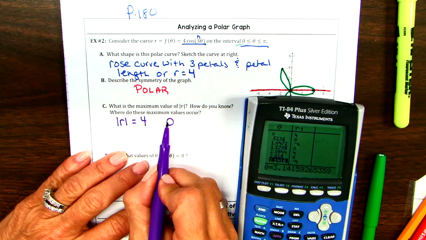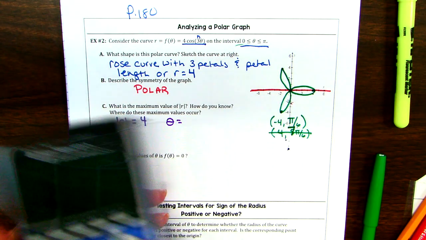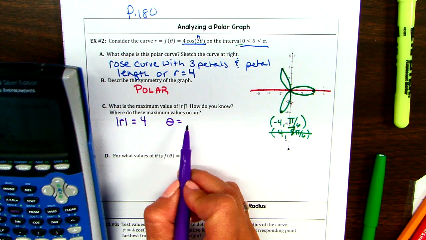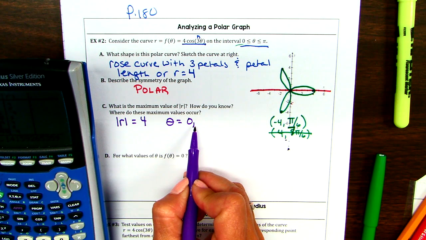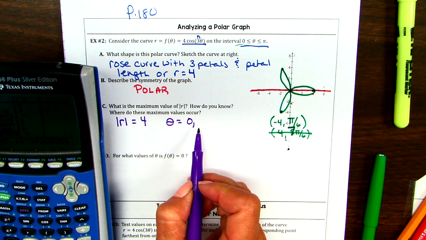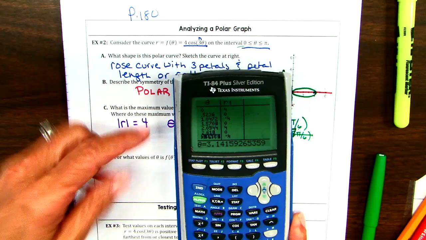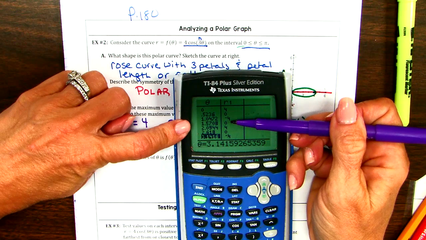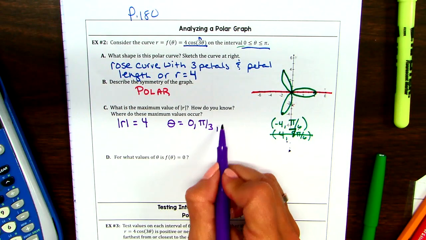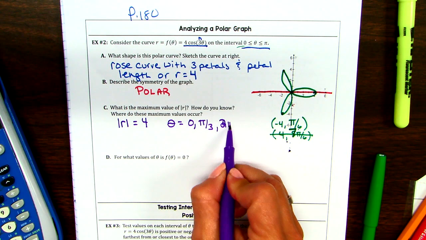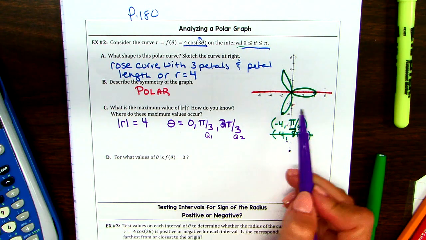Okay, where does it occur? Well, it can occur more than one place, right? On the circle, it was just that one spot, really. But here, we have it happening at 0, or 0 pi, you could write 0 or 0 pi. It happens at 1.04. Remember what 1.04 is? You don't have to memorize it. You can use your calculator, but also remember 0, pi over 6, pi over 3. Then again at 5 pi over 3, 4 pi over 3, 2 pi over 3. One of them, quadrant 1, quadrant 2. Okay? That's our 3 petals.